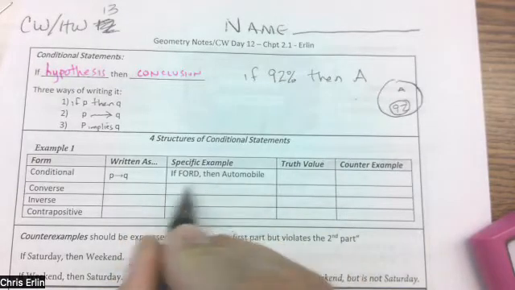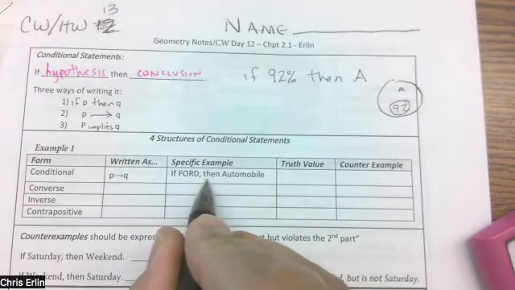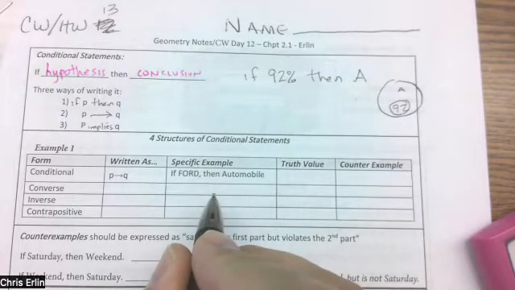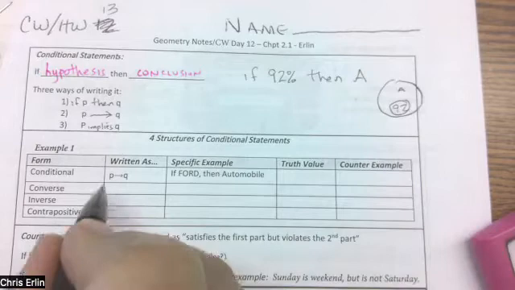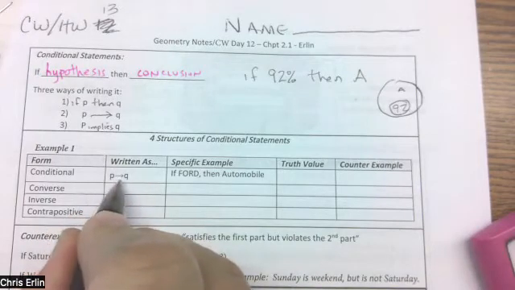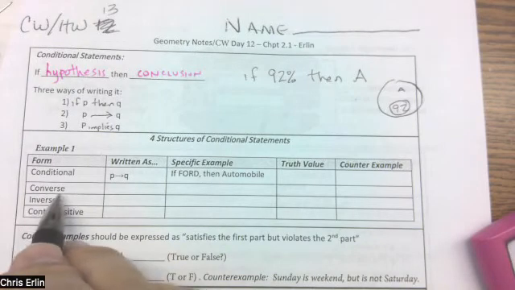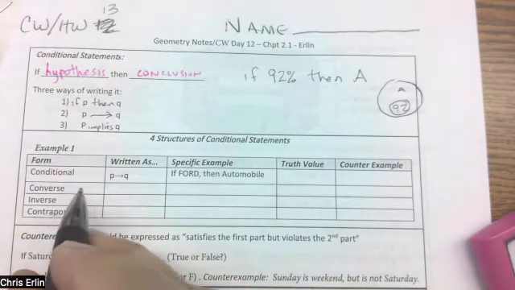So I've got a statement here. If it's a Ford, then it's an automobile. You guys willing to buy that? Okay. So I can think about that as P implies Q. Now we're going to talk about a structure called the converse. What do you picture when you hear the word converse?